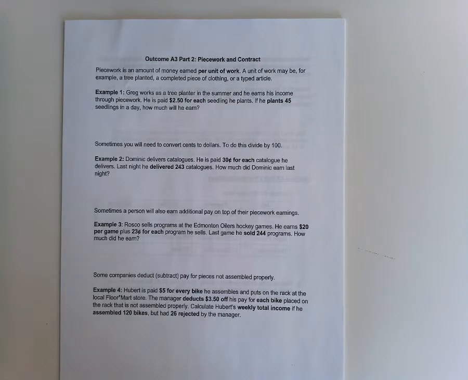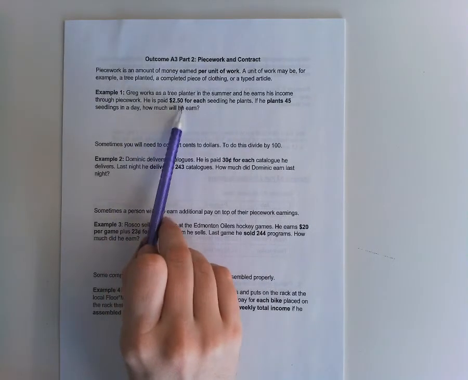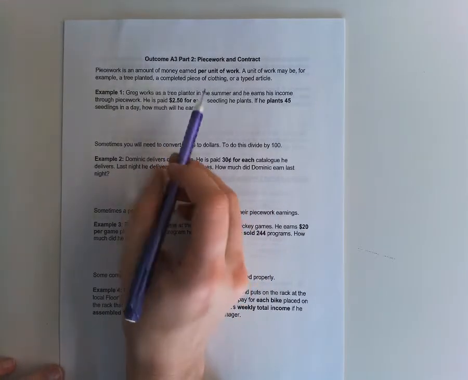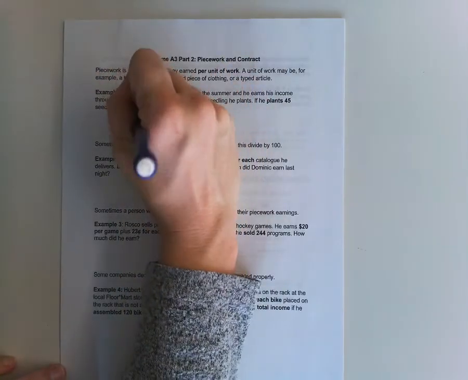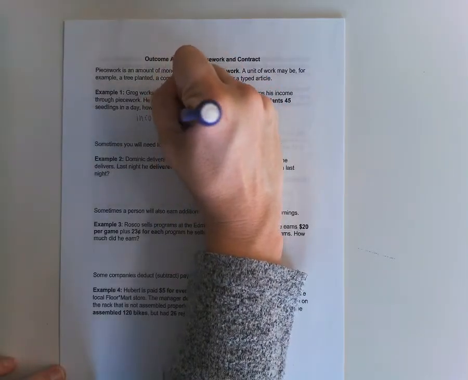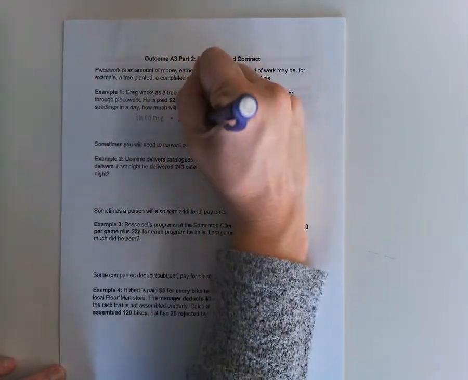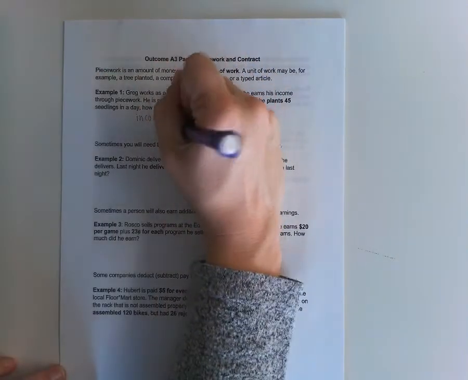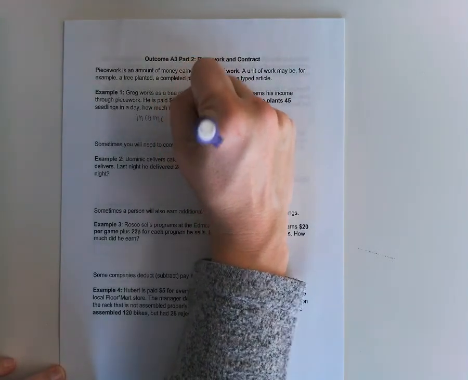For example, Greg works as a tree planter and he earns his income through piecework. He is paid $2.50 for each seedling he plants. If he plants 45 seedlings in a day, how much will he earn? This is similar to hourly income: you take his piecework rate, $2.50 per tree, and multiply it by 45. So that's $112.50.